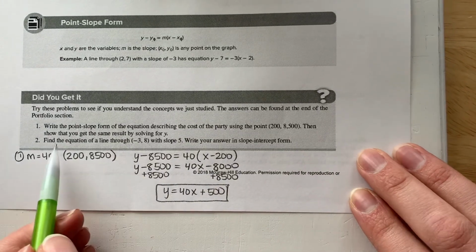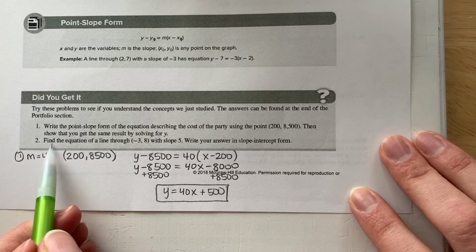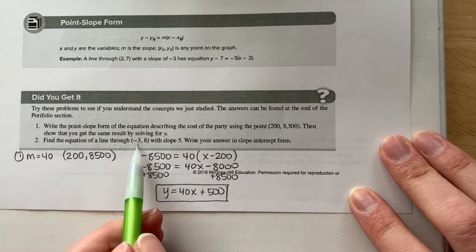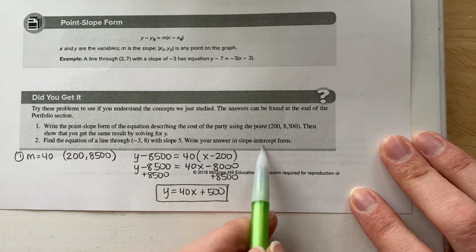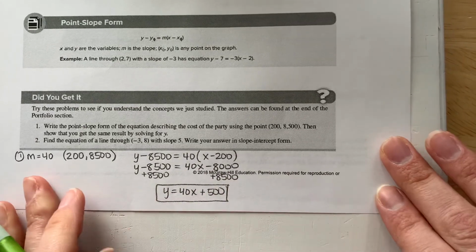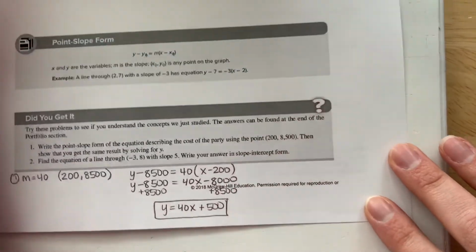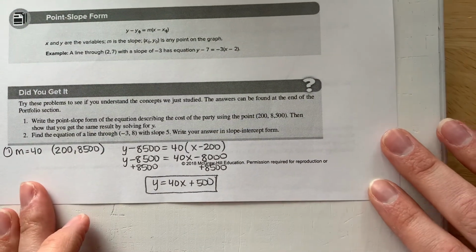Now number 2 is just a random extra practice problem. Find the equation of a line through the point -3, 8 with slope 5, but write your answer in slope-intercept form. So I'd like you guys to pause the video and try this one on your own, and then you can unpause and see how you did.